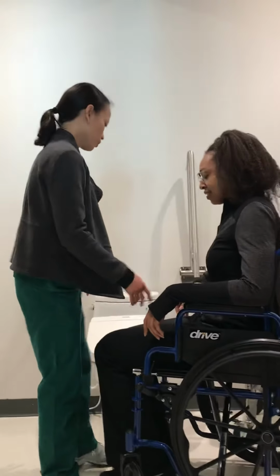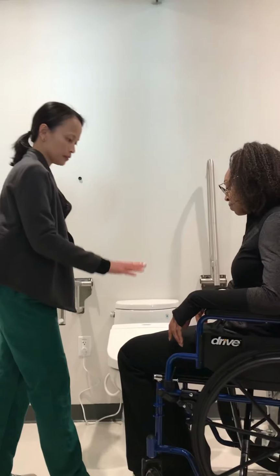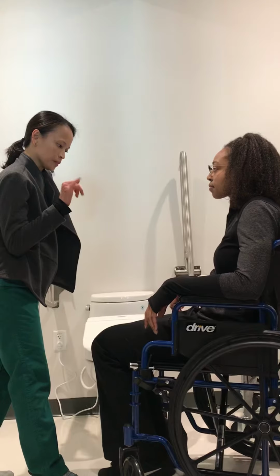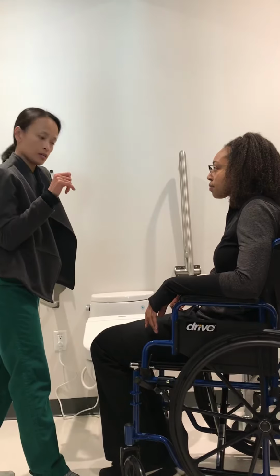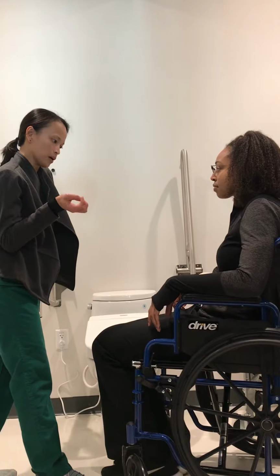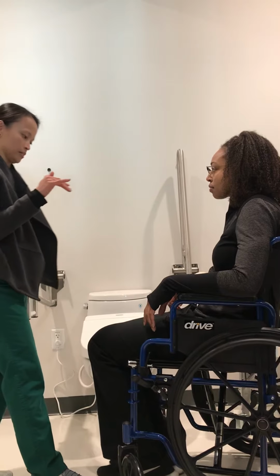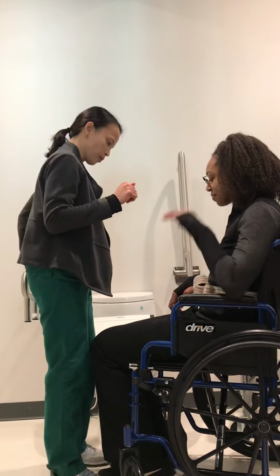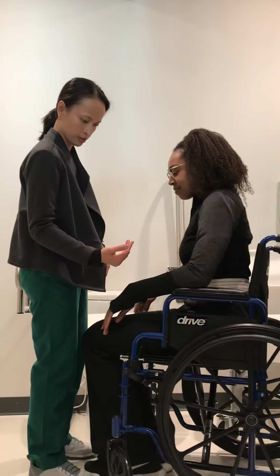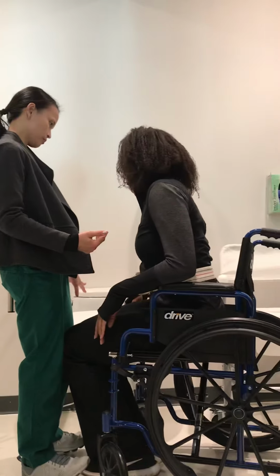Okay, so let's say she needs lifting and lowering assist. She's either a mod assist, maybe a max assist. All right, so what I'm going to do is have her scoot forward. So we will be transferring over here.